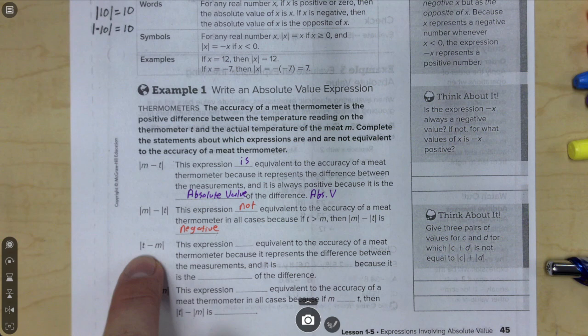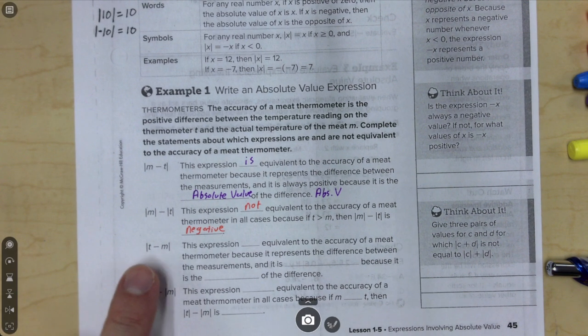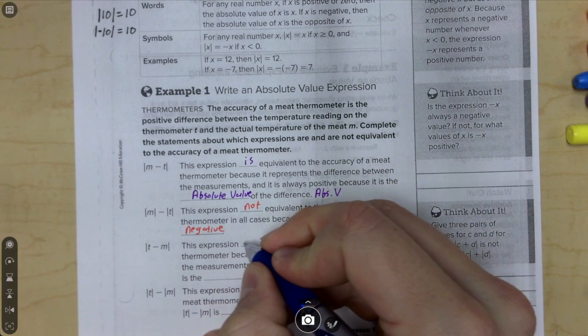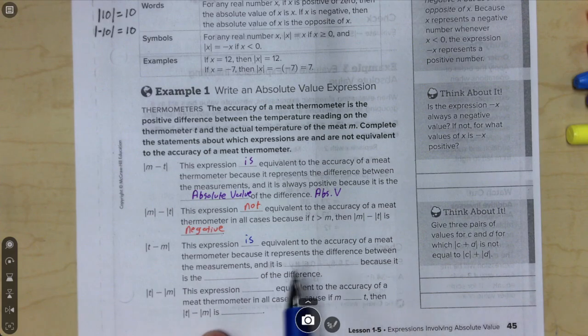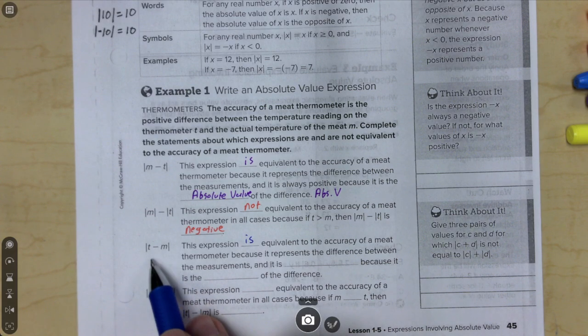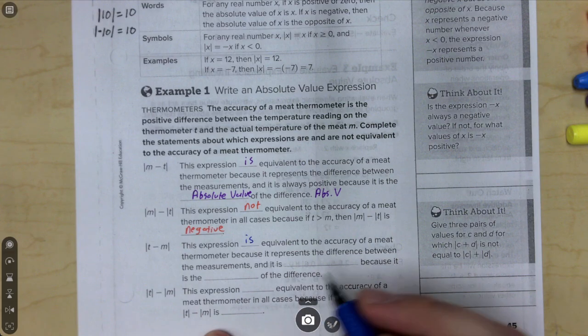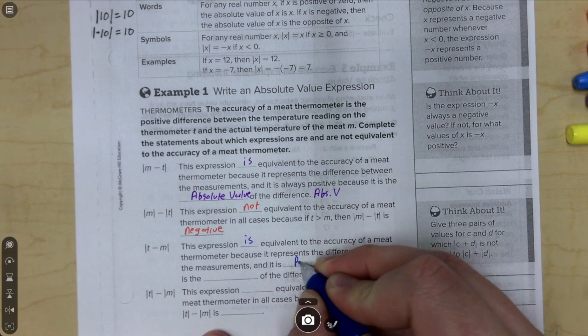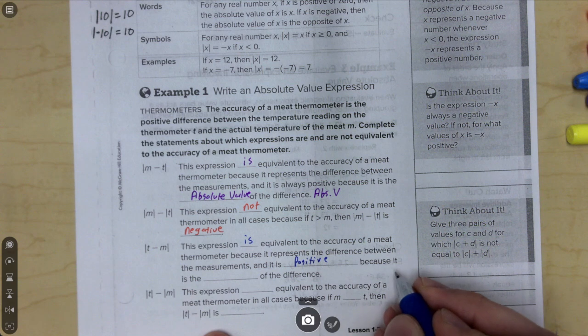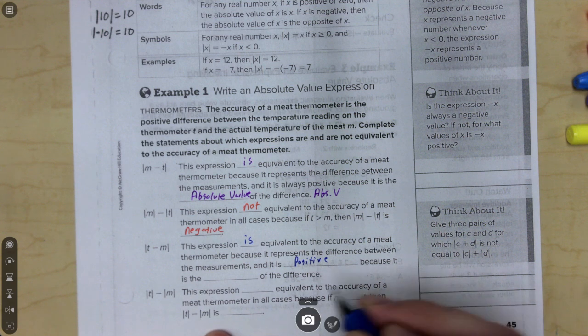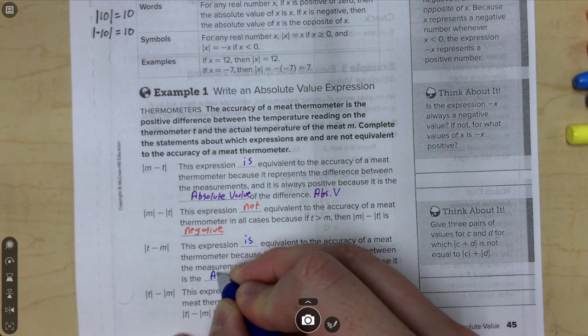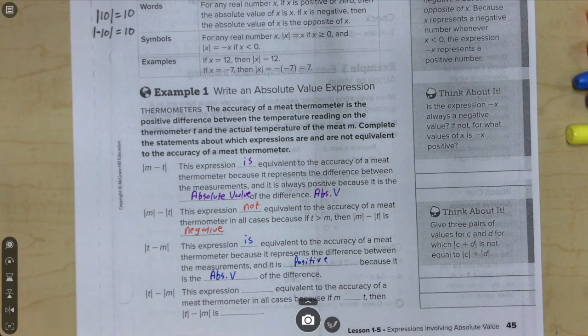Right here, we have the absolute value of the difference between the temperature and the meat. This is still the absolute value of the difference between them. So this will be equivalent. It represents the difference between the measurements. That's what we're looking for. It's the difference inside absolute value, and it is positive because it is the absolute, ABS, value of the difference.